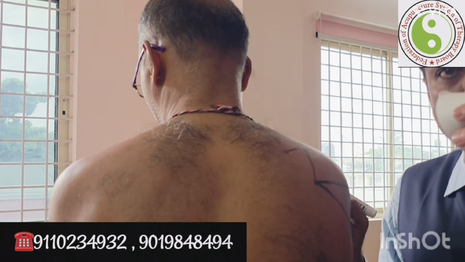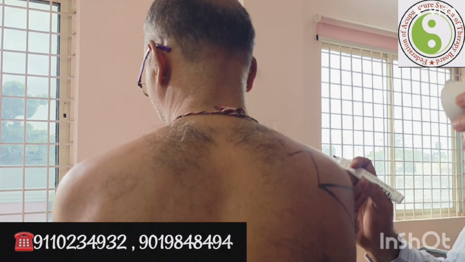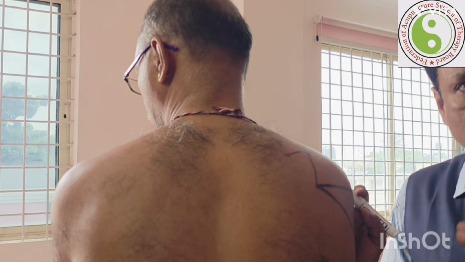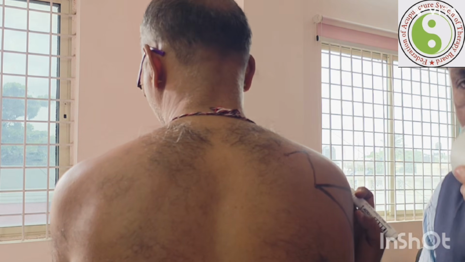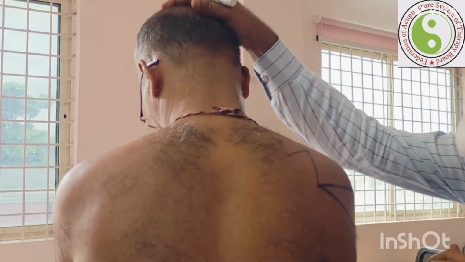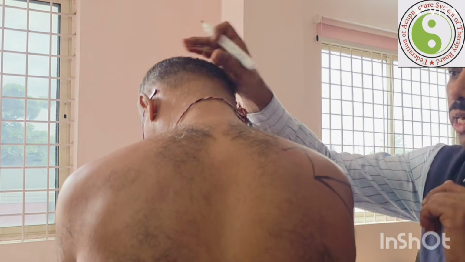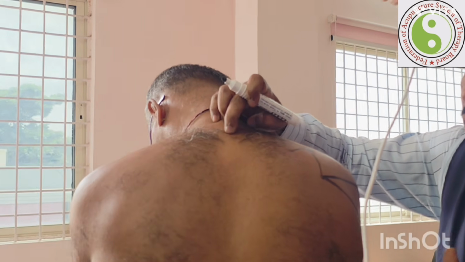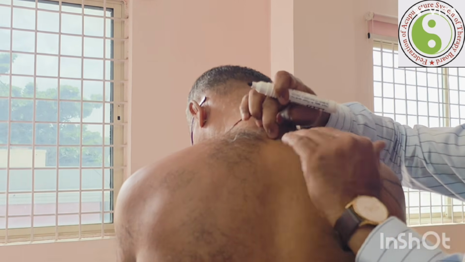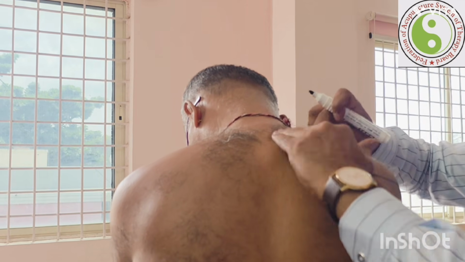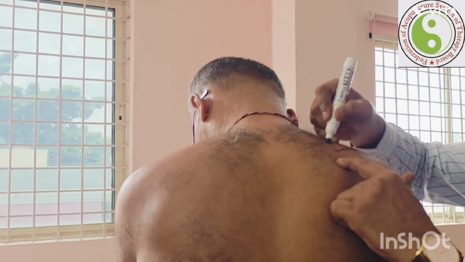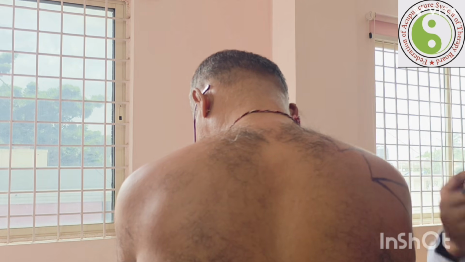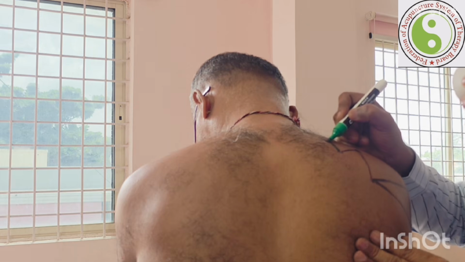Qian means shoulder, Wei means outer, Shu means the point. Outer shoulder point, where the point is located, 3 chun lateral to the lower border of the spinous process of the thoracic one vertebra. How to find it? You just bend forward and you can find C7. This is C7, below is T1. From here 3 chun lateral to the spinal cord, you apply this point, which is SI14. SI14, this point 14.